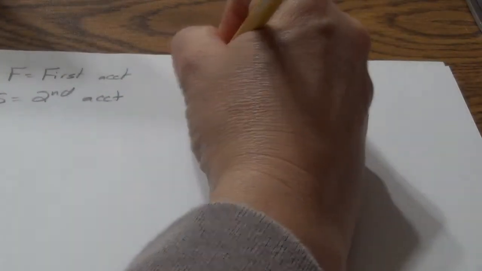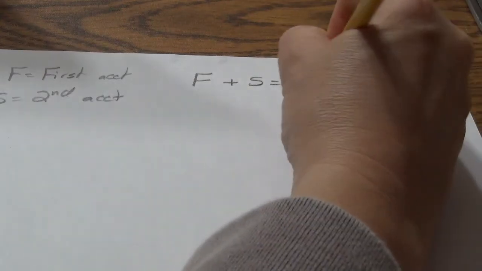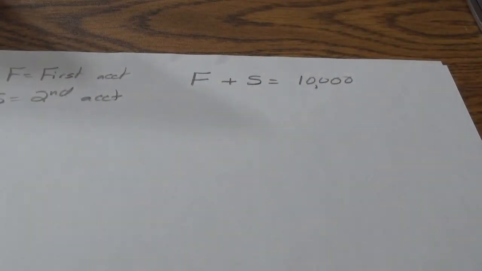Now this one is different because it tells us that we had $10,000 total to invest. If I have $10,000 to invest, it means the amount in the first account plus the amount in the second account is $10,000. So it's different than the previous ones where it said the second one was $1,000 less than the first.